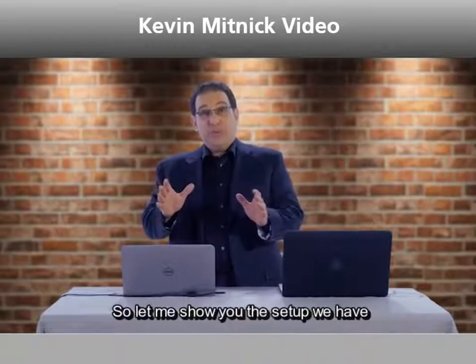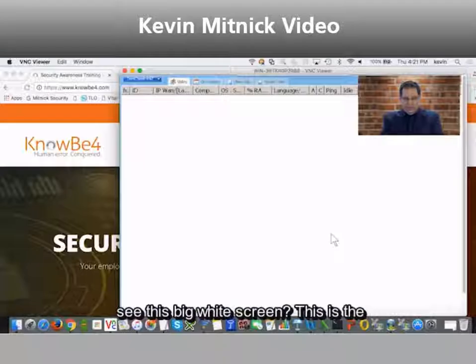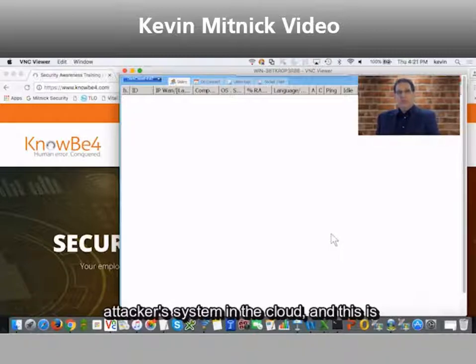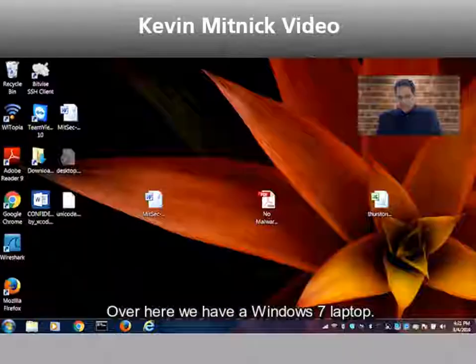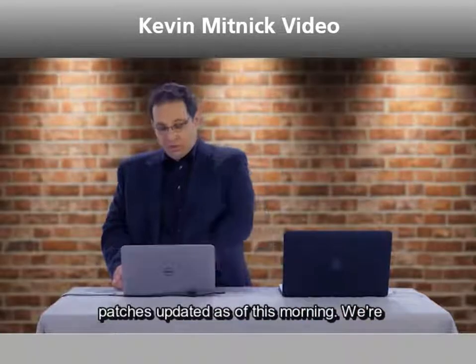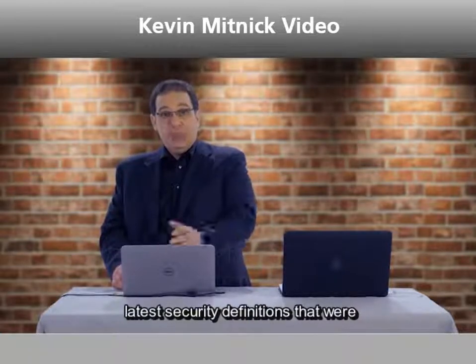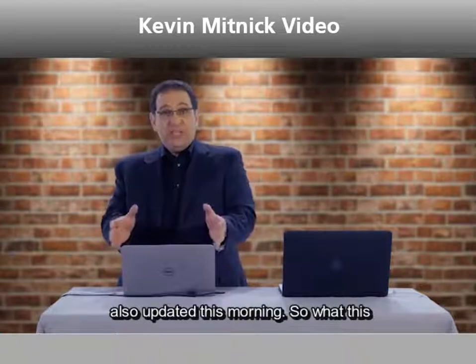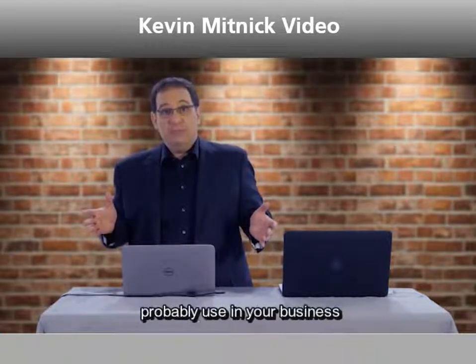So let me show you the setup we have here. We have the attacker's computer. You see this big white screen? This is the attacker's system in the cloud, and this is going to become important in a moment. Over here we have a Windows 7 laptop. It's running with the latest security patches updated as of this morning. We're also using McAfee antivirus with the latest security definitions that were also updated this morning. So this is the typical laptop that you would probably use in your business environment.